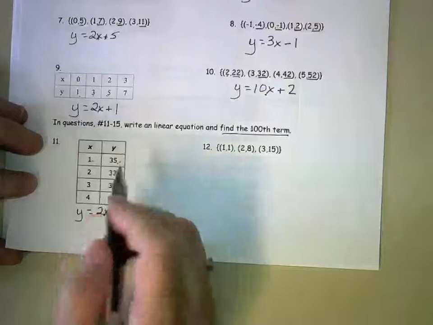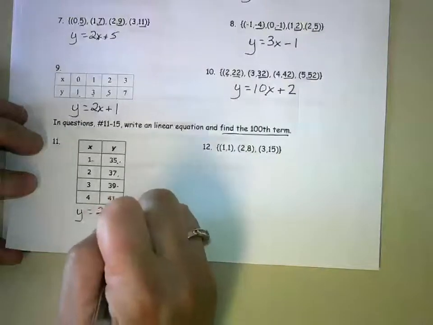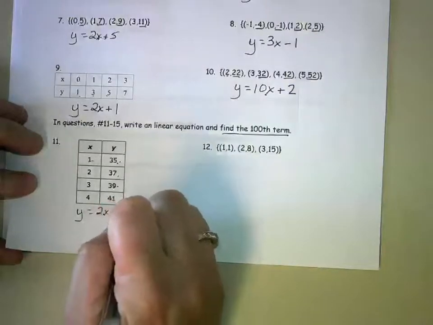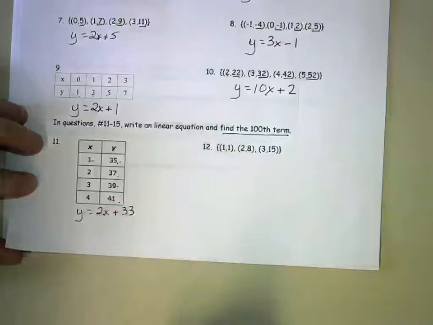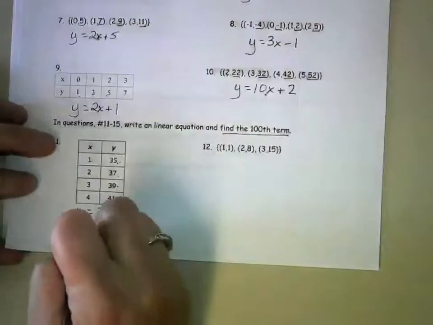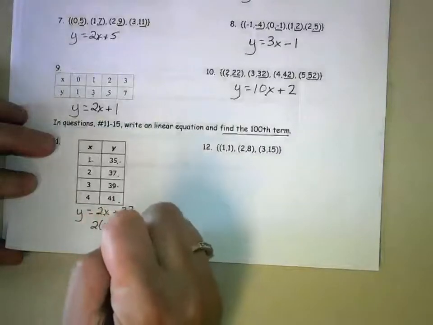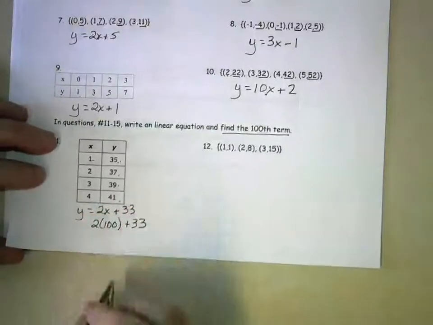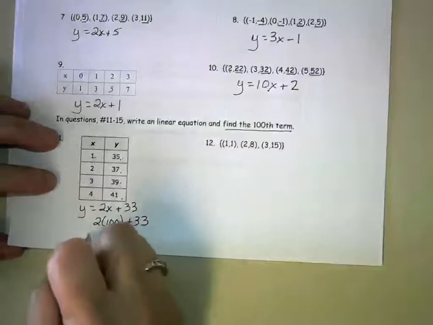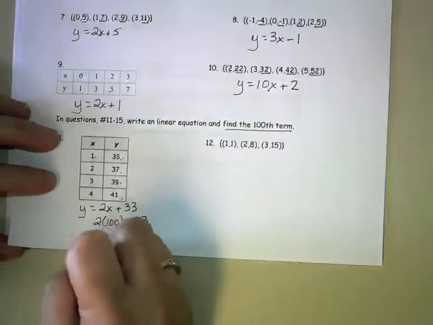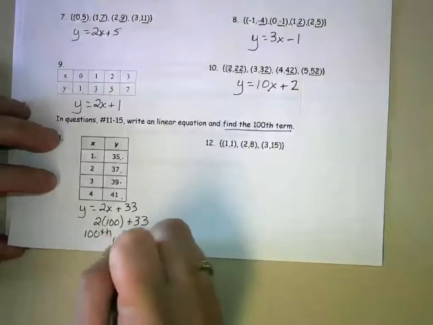But we actually want 35. So we need to add 33 there. And to find the 100th term then, you would do 2 times 100 plus 33. And the 100th term would be 233.